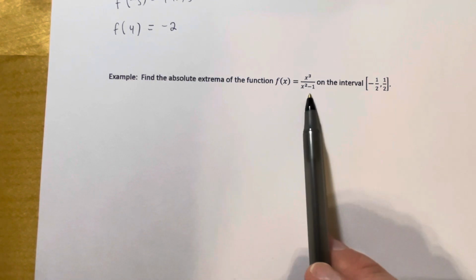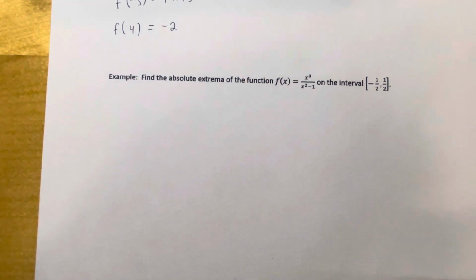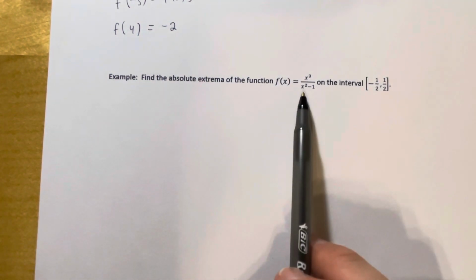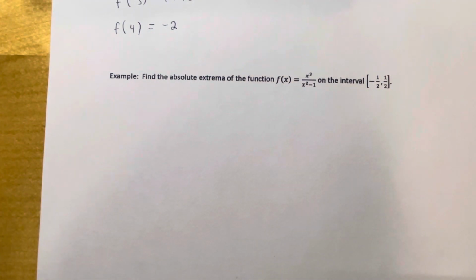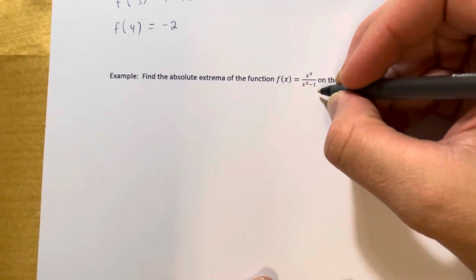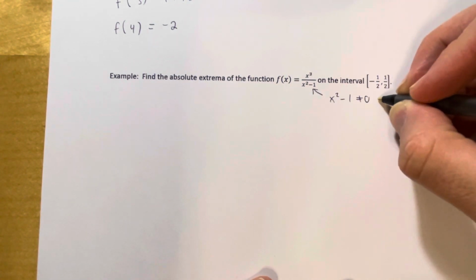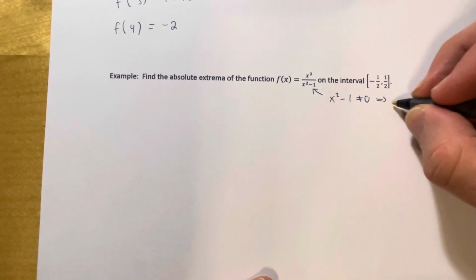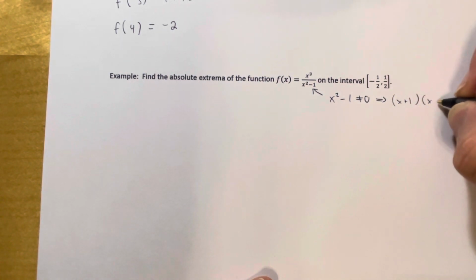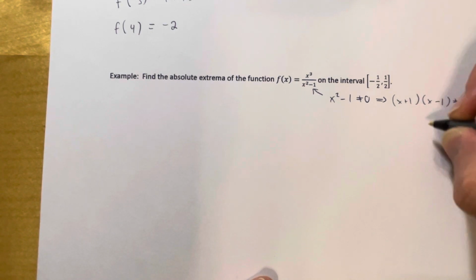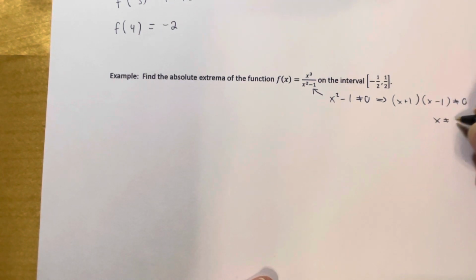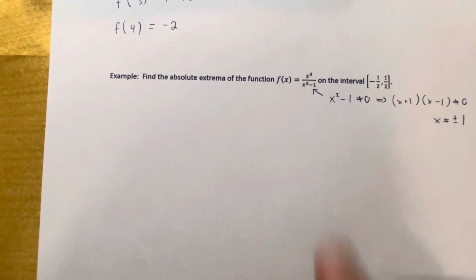So, is this function continuous on this interval? Well, I know that it's not continuous everywhere. It's a rational function, and the denominator has some zeros, so it's going to be undefined. If I look at my denominator, x squared minus 1, I know that can't equal 0. I can solve this by factoring: x plus 1, x minus 1 is not equal to 0, so x is not equal to plus or minus 1. So this function is not defined at plus or minus 1.